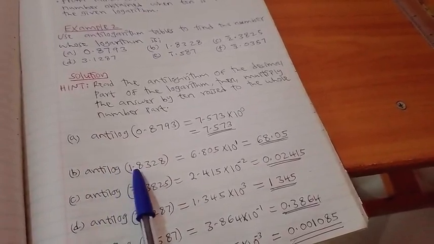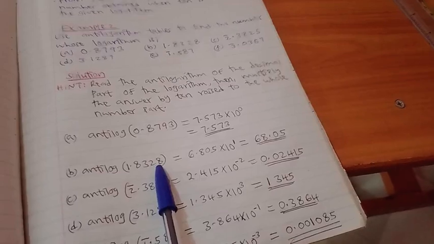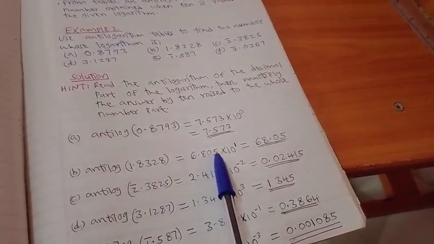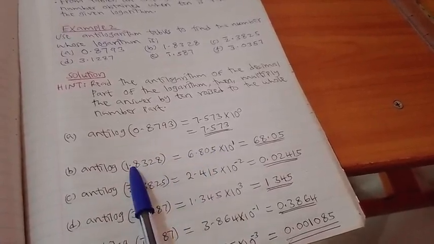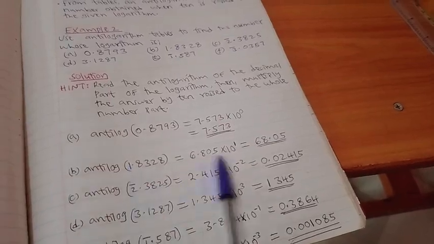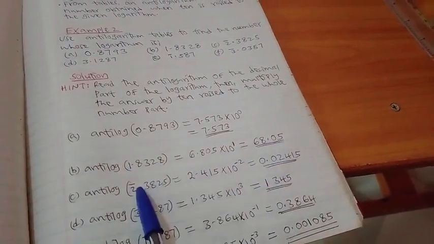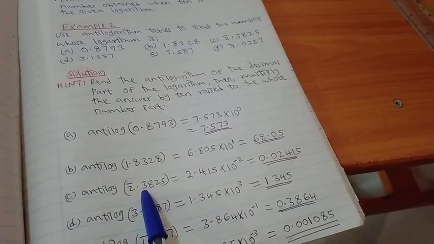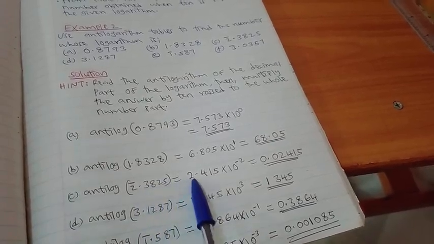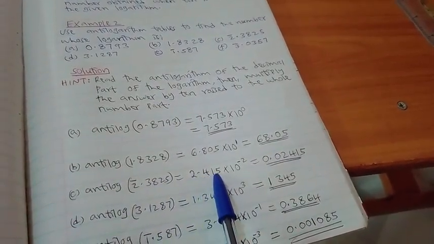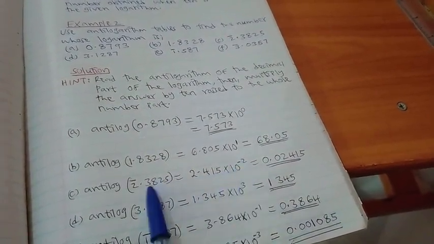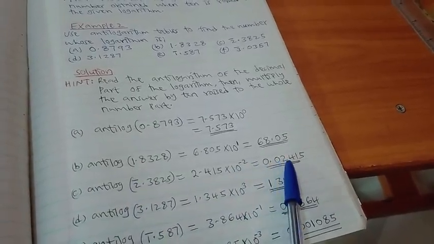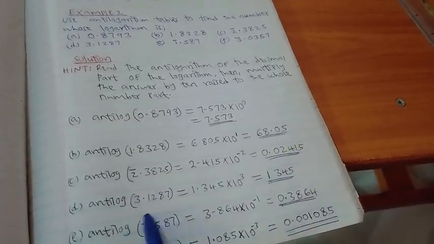Antilog of 1.8328, we take the antilog of 0.8328, which is 6.805, times 10 power 1, where 1 is the whole number out of this logarithm. We get 68.05. The antilog of bar 2.3825, we take the antilog of 0.3825, which is 2.415 times 10 power negative 2, which is from bar 2. We get 0.02415.